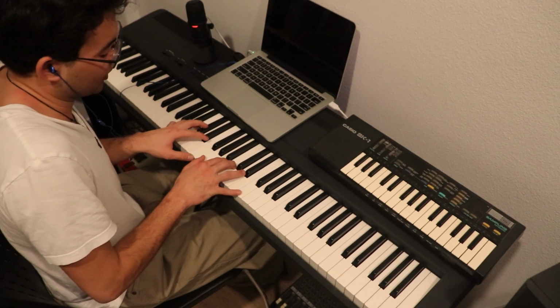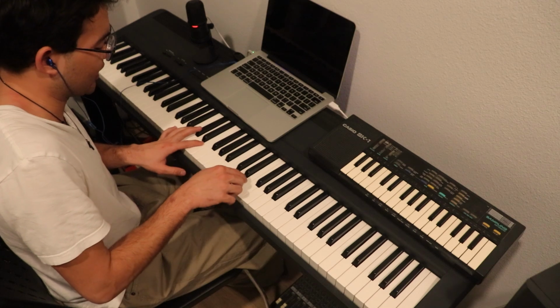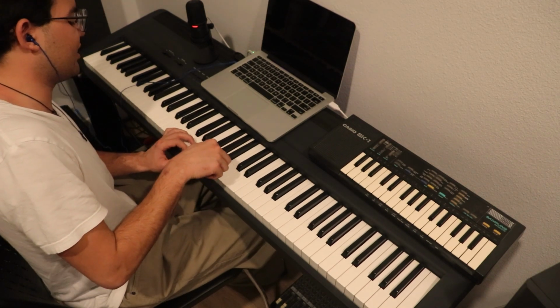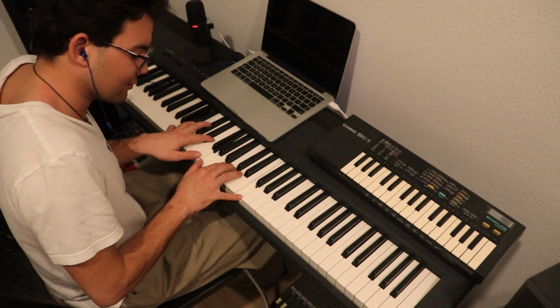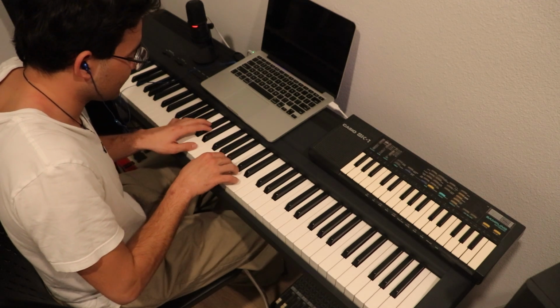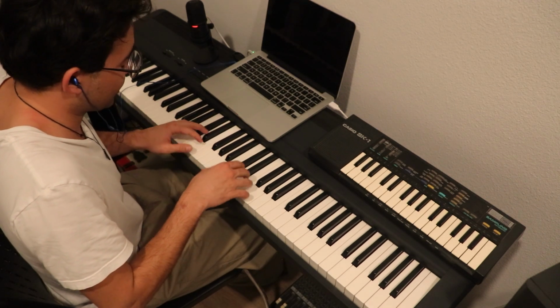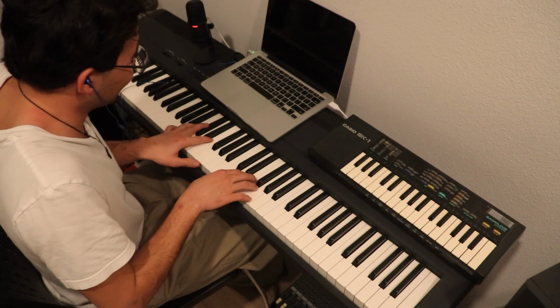We have this big A minor chord, and it just descends down the A minor scale. F, E, D, C. And then it goes right back to our creepy, dissonant, harmonic major scale.